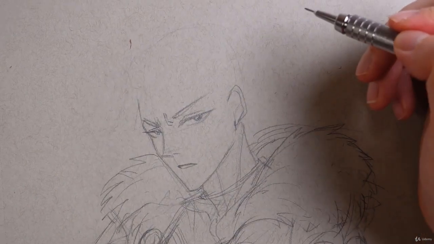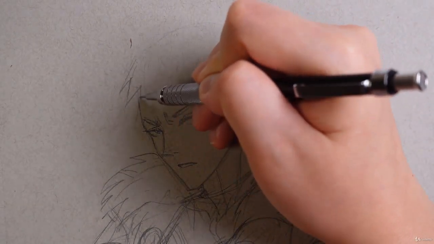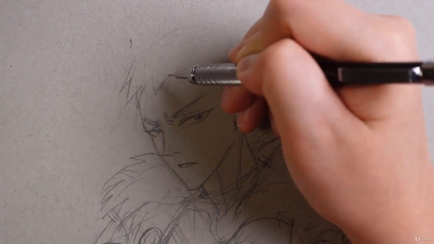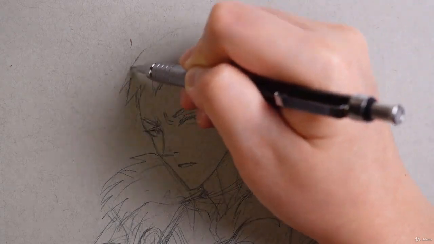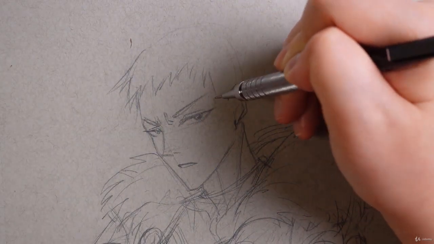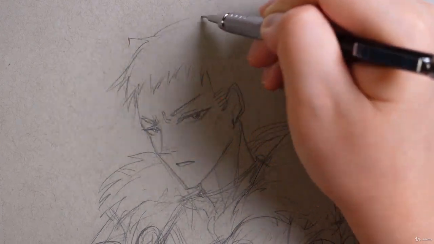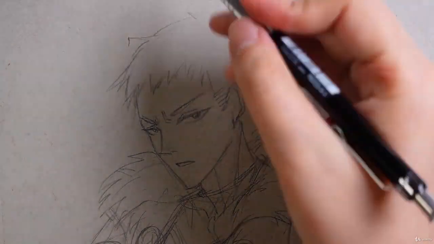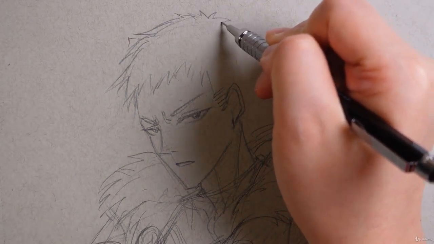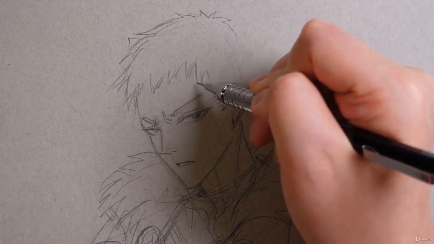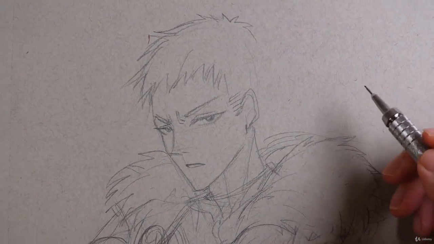Let's see. Yeah, I think I'll make his hair a little bit spiky. So kind of messy, kind of going in one direction here. Maybe have a little bit of a buzz here. Because it's spiky hair, you don't want to make it too dense inside this area here, because if you make it too dense, it'll look really, really weird.